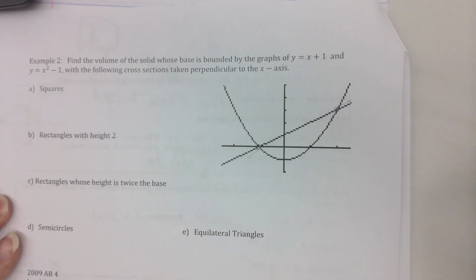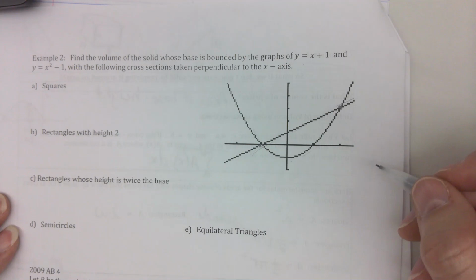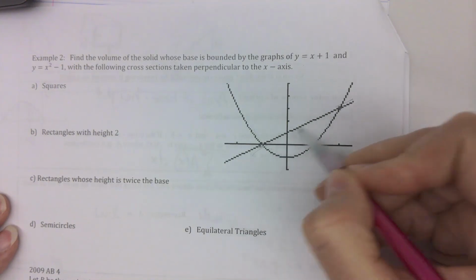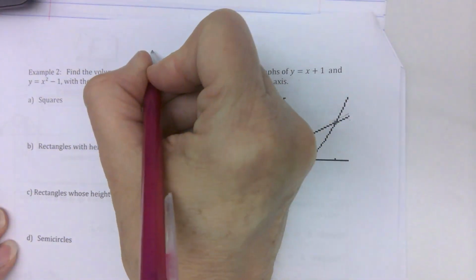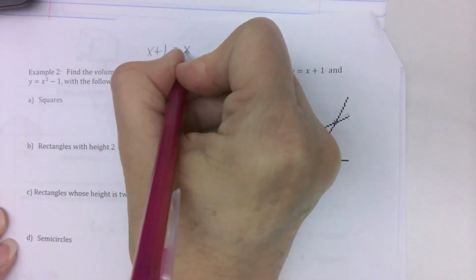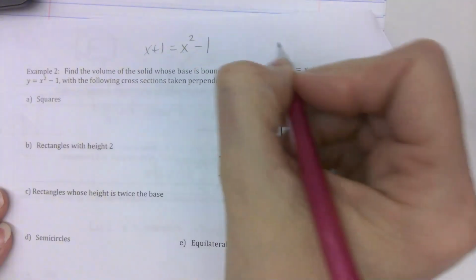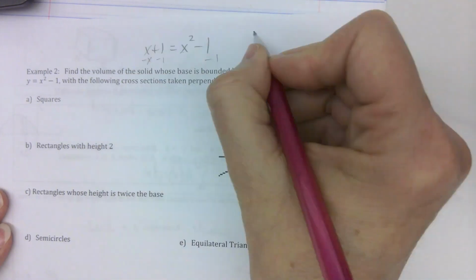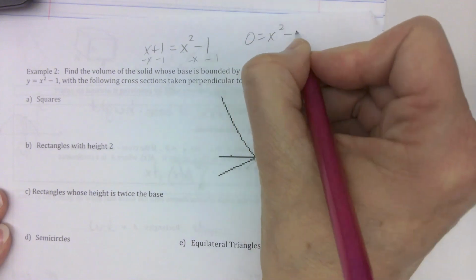That was a good way: y equals x plus 1, and you don't even have to do a system. How do we find the x values where they cross? Set them equal to each other. Oh, duh. We just did that in the 7-1 section, right? So we got 0 equals x squared minus x minus 2, agreed?